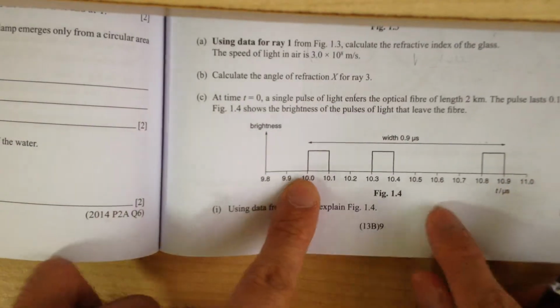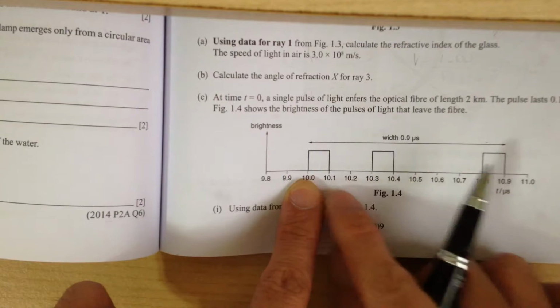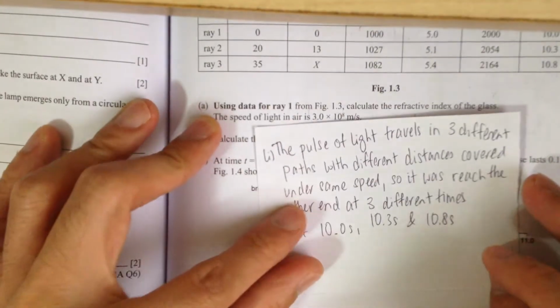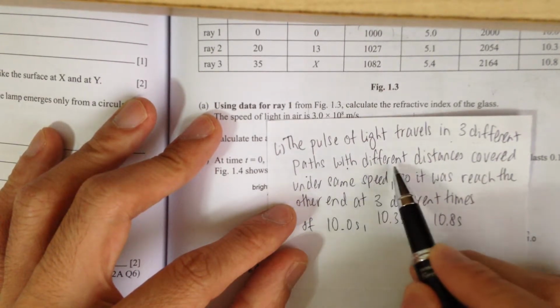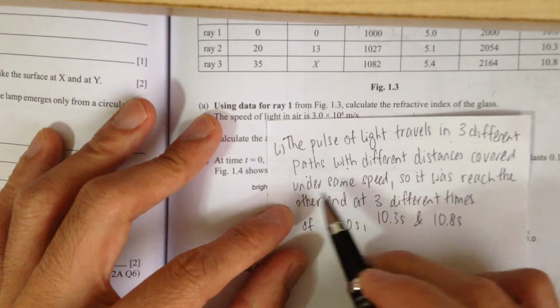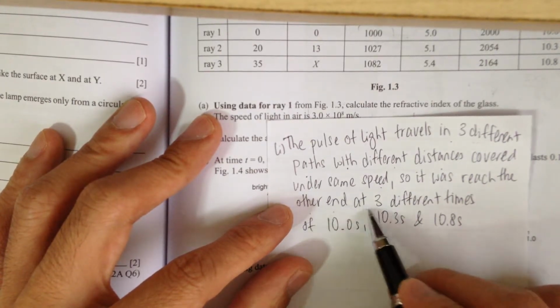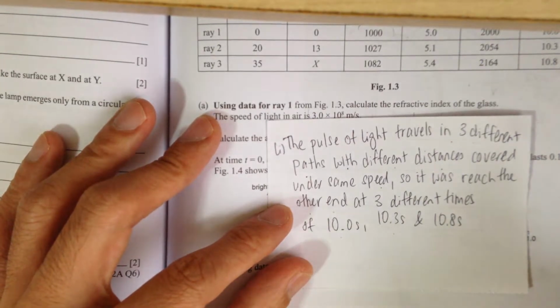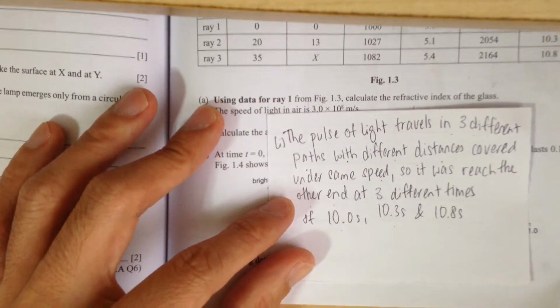So obviously 10, 10.3, 10.8. So that is the answer. It exits at different times. So maybe you can put it in words. You can say that the pulse of light travels in 3 different paths with different distances covered at the same speed. So it will reach the other end at 3 different times of 10, 10.3, and 10.8 microseconds. So that's a very brief answer to a 1-mark question.